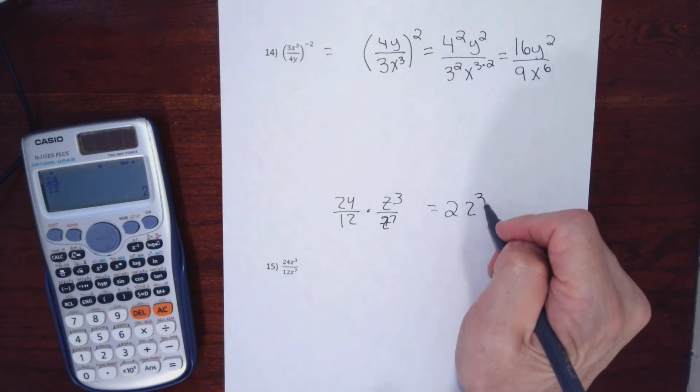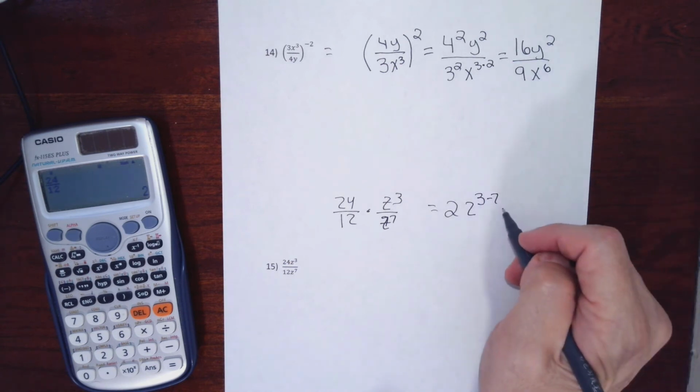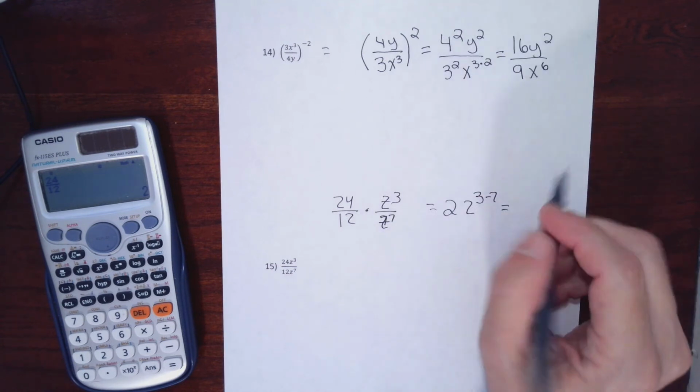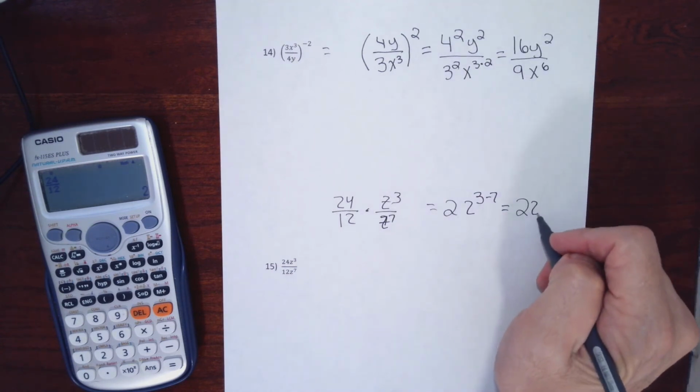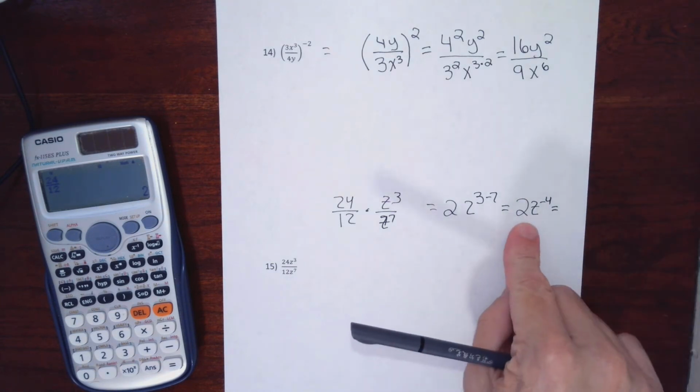One way to reduce the z's is just to subtract the exponents, because anytime I have a fraction with like bases, you can subtract the exponents and keep the base to simplify or reduce that fraction. I'm going to speed this up.